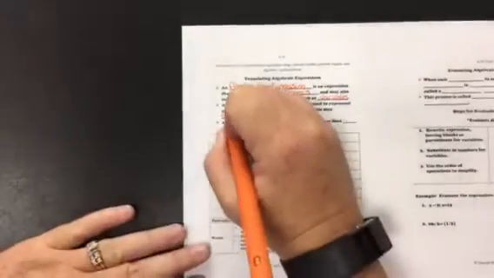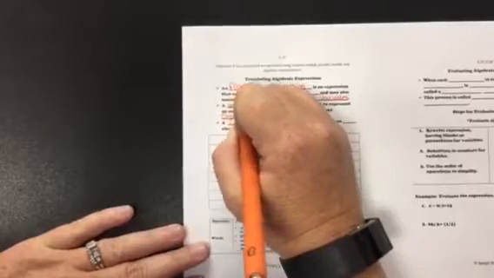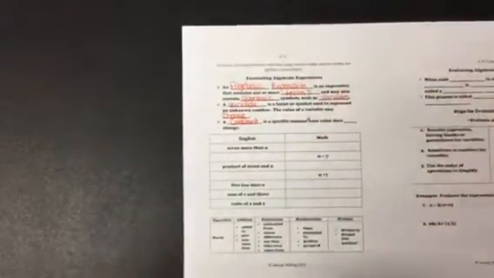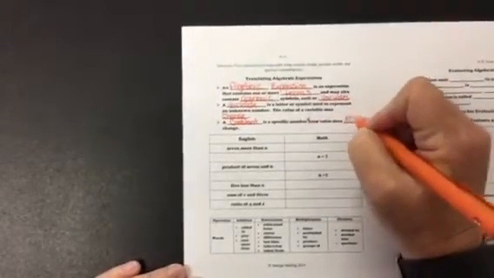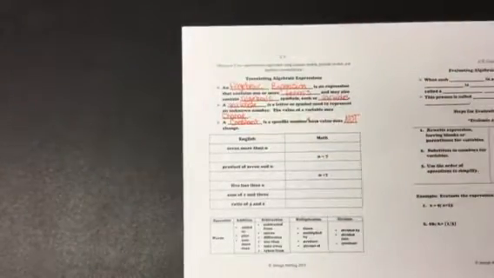Then we also have our constants. A constant is a specific number whose value does not change. A variable changes. A constant is constant. 3 plus X, what is my constant? The 3. That's not going to change. My X could be any number.